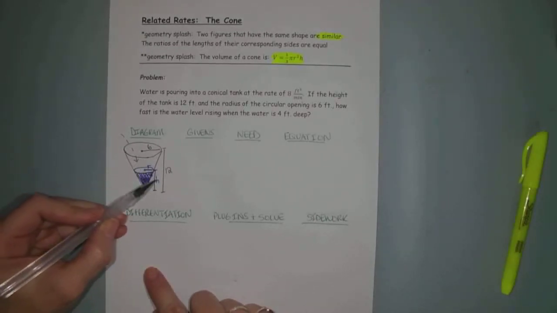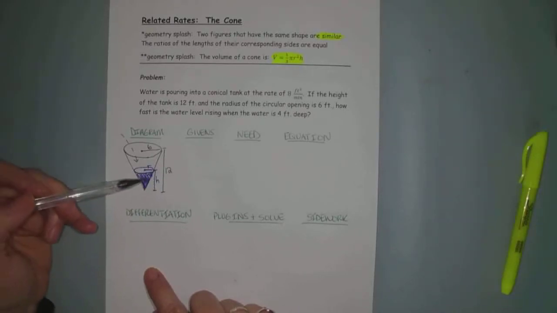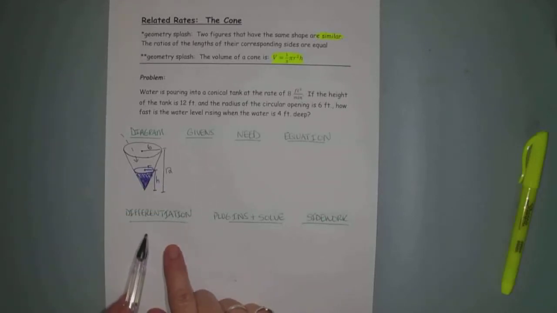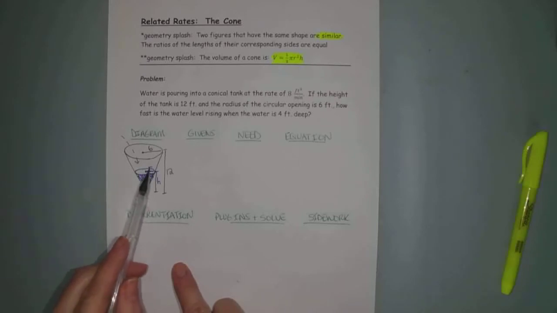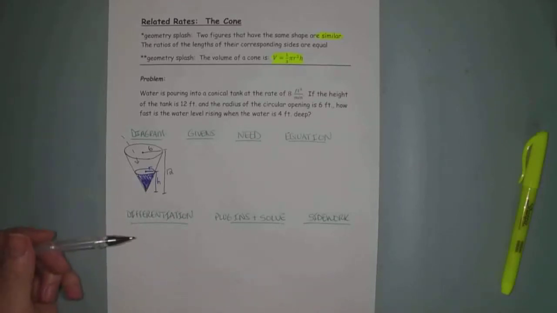So I can't give R and H right here numerical values because they're both changing. Once I differentiate implicitly with respect to time, then and only then may I plug specific values in for R and H. But I have to let them vary as I go through here for now.